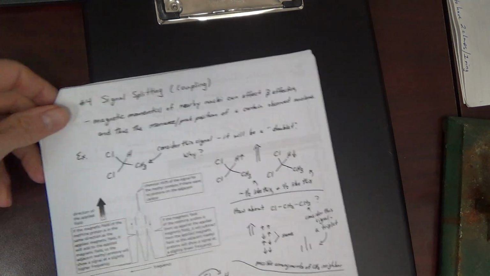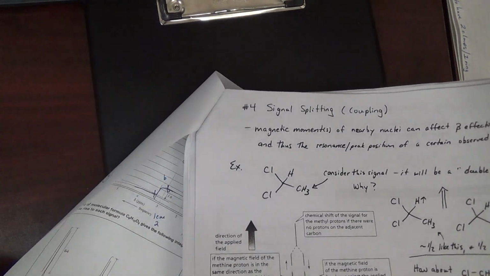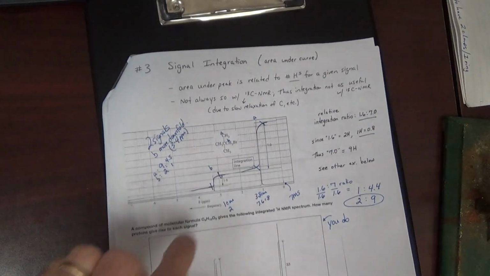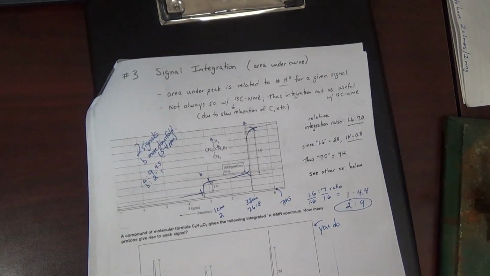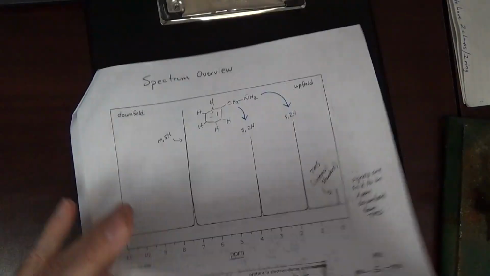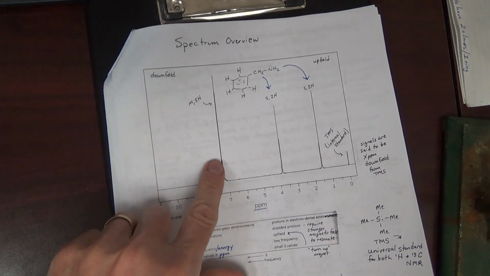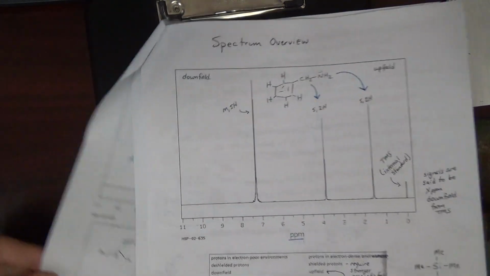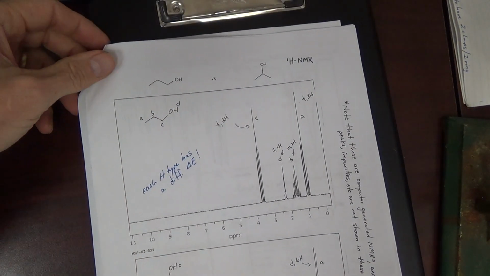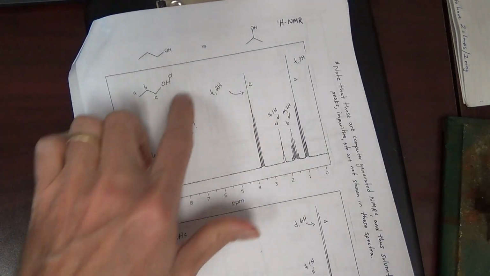Okay, signal splitting, topic number 4. Of course, when we look at an NMR, but not that one, both signals are singlets in that NMR. But if we back up a bit, typically you're going to find, well, again, singlets here. That's a multiplet, but it's sort of all on top of each other. To go back to some very clear splitting, go back to the two NMRs early on of the two alcohols.